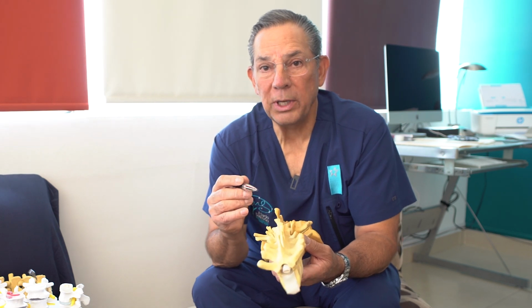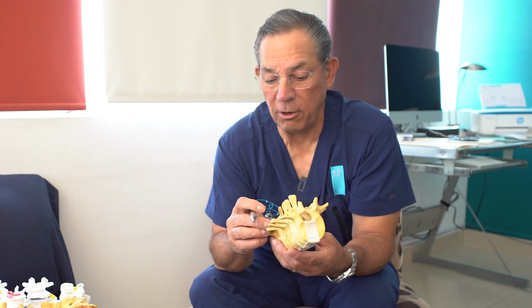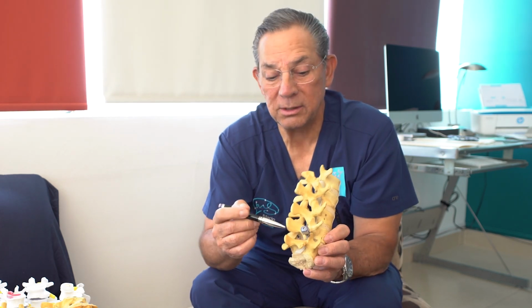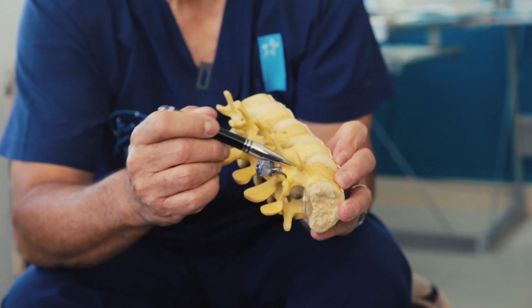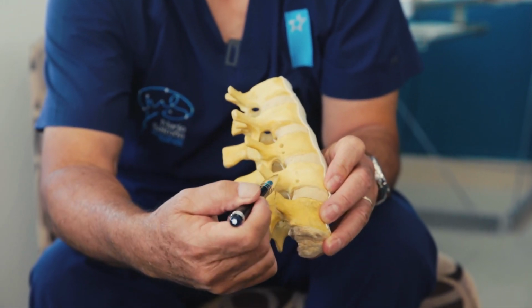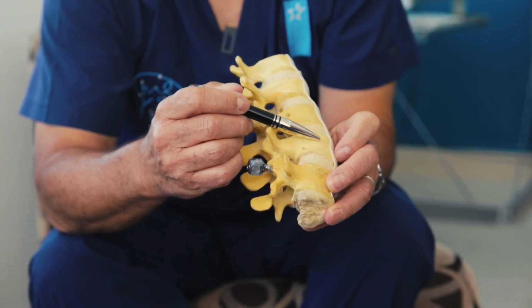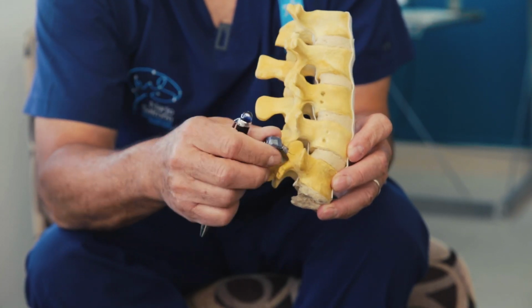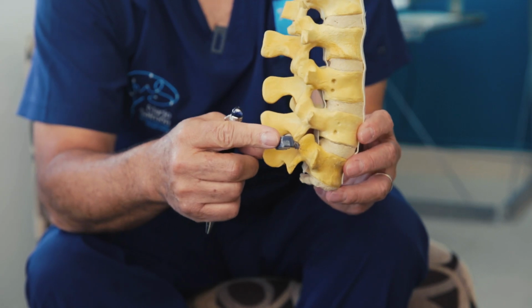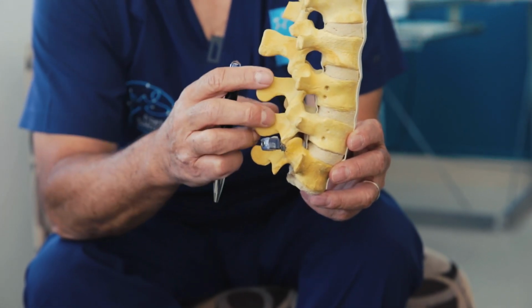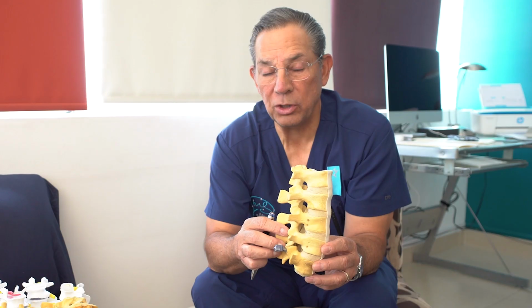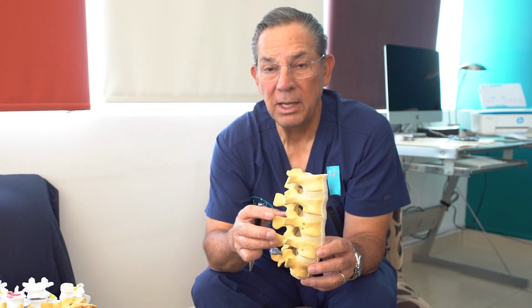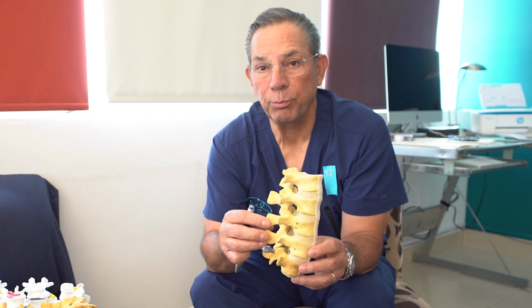And when do we need that? We use a system of transpedicular screws. This is an example of this system. The transpedicular screws go through the pedicle, which is this structure here, to the vertebral body. That way we can solve the problem of instability and take out load from the spine in the diseased discs and give the patient stability to that segment. At the same time, we are decompressing the nerves.